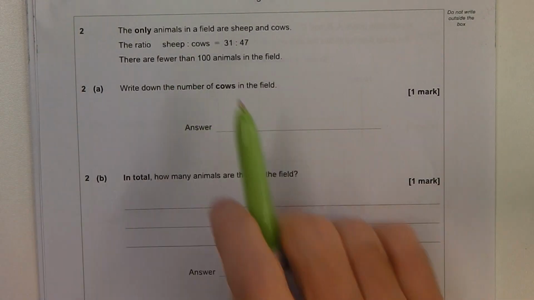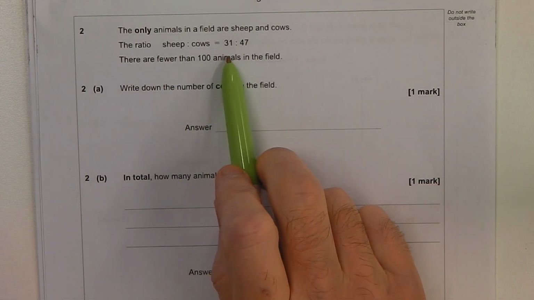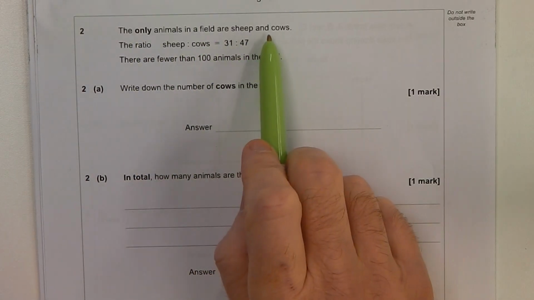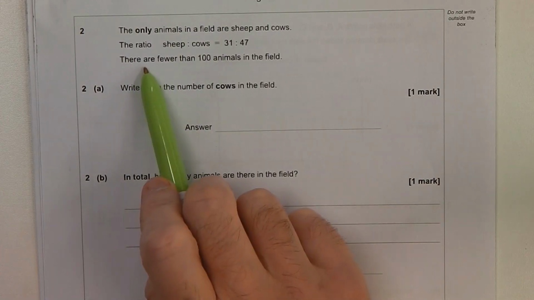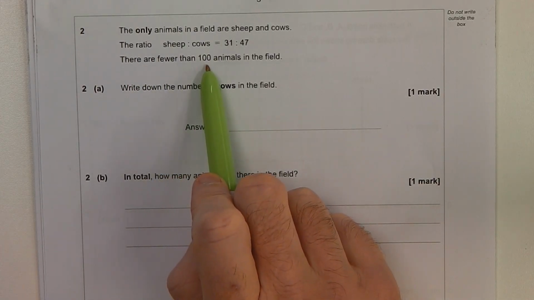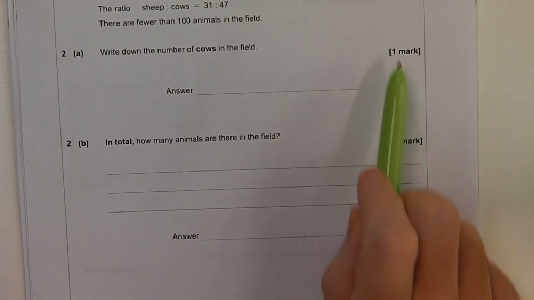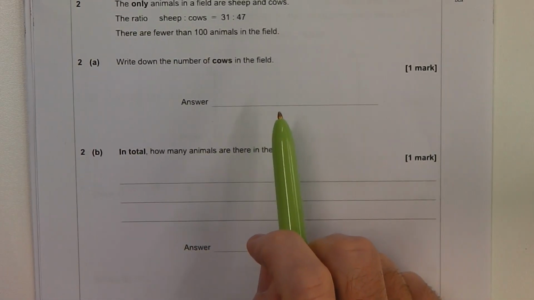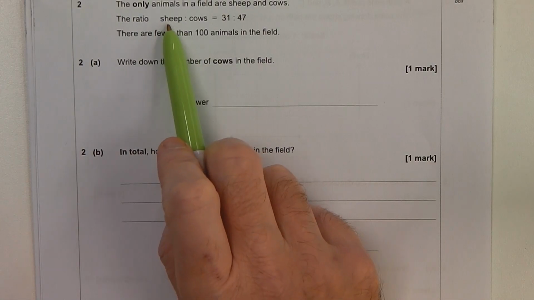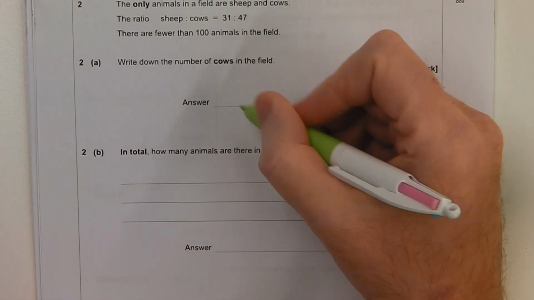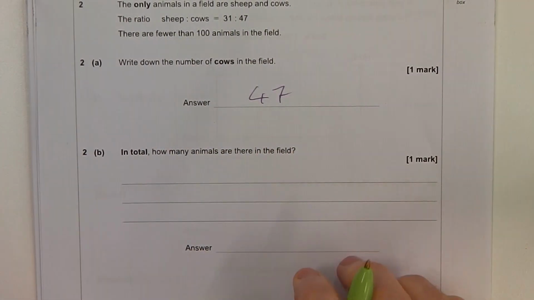So question 2, this looks a lot nastier than it actually is. The only animals in the field are sheep and cows, and the ratio is 31 to 47. And there are fewer than 100 animals in the field. And each one is only 1 mark. And it really is this simple. Write down the number of cows in the field. Well, we look, sheep and cows, so sheep and cows, there are 47.